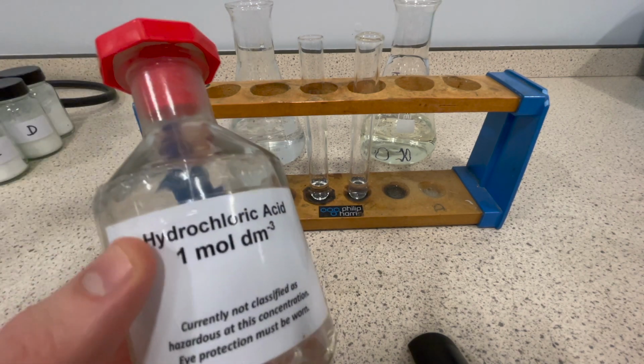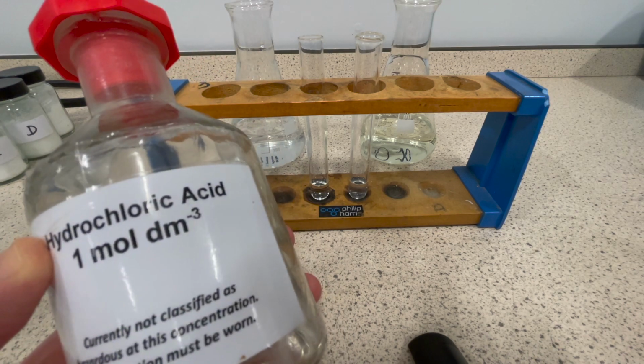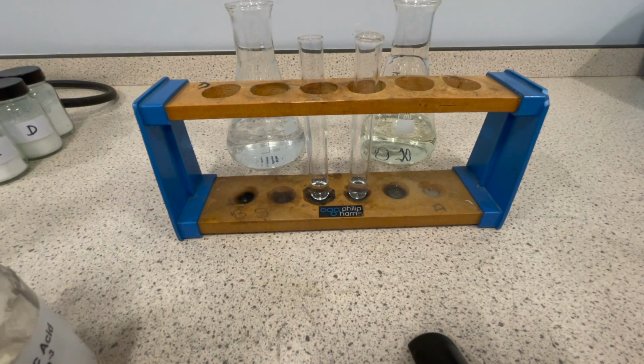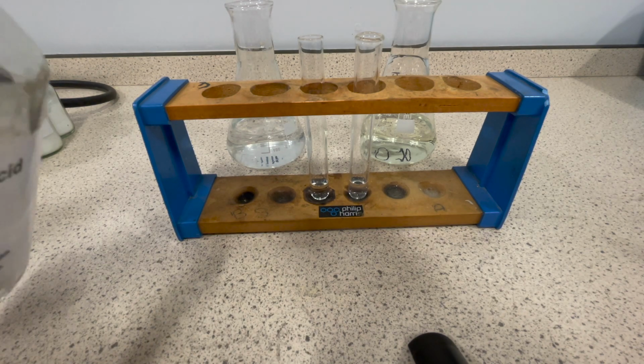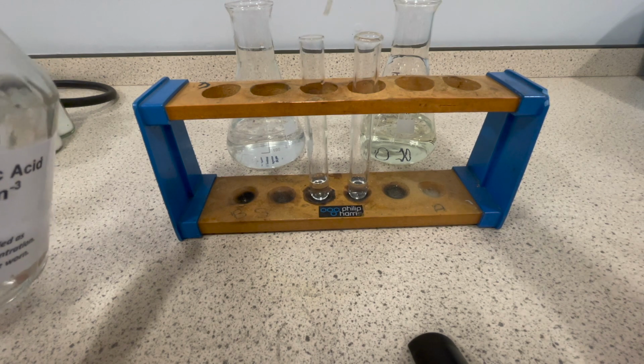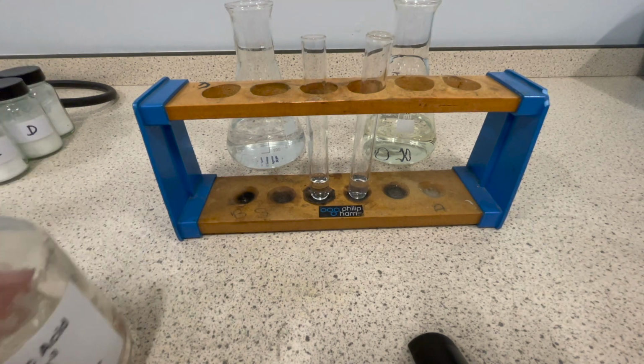So instead I'm going to use hydrochloric acid here. Okay, I can use a bit of hydrochloric acid, and that will remove any carbonates to begin with. Okay, so this is a test for sulfates. We first add a bit of hydrochloric acid. No effervescence, good, we're all good.